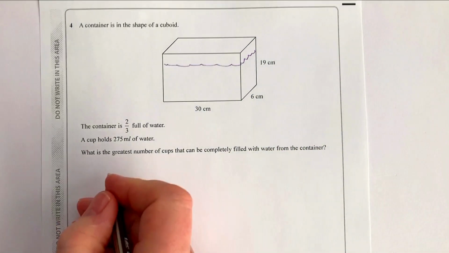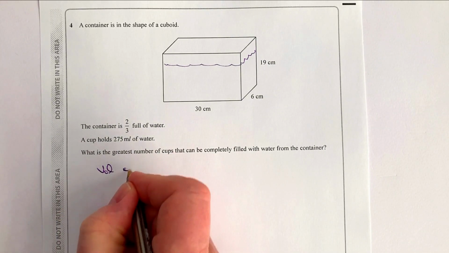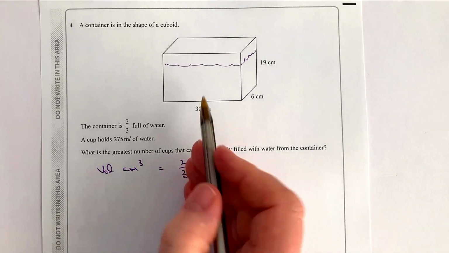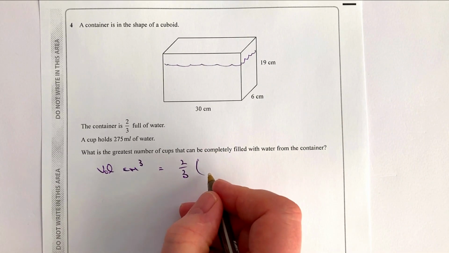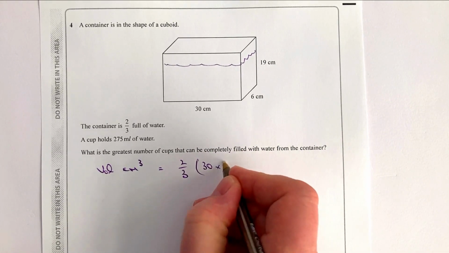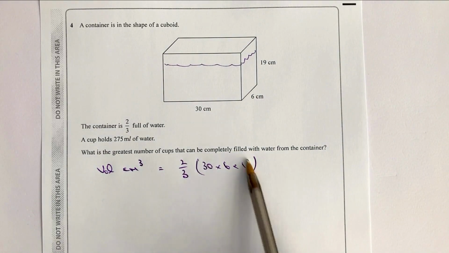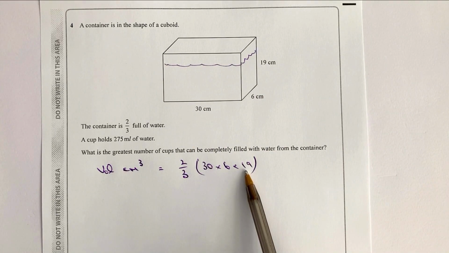Basically the volume is going to be equal to, I'm just going to put this in centimeters cubed, 2/3 of the area multiplied by the depth. I'm just going to do this on the video as 30 times 6 times 19. So this is the volume, the area multiplied by the depth, or the base multiplied by the height, whichever way you want to say it.